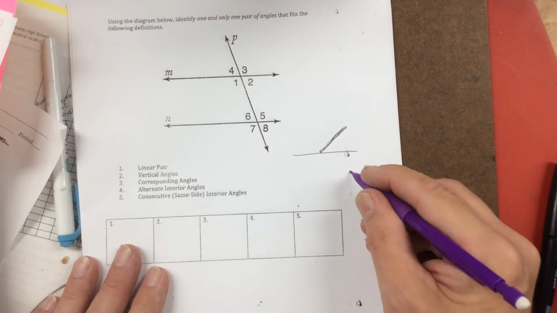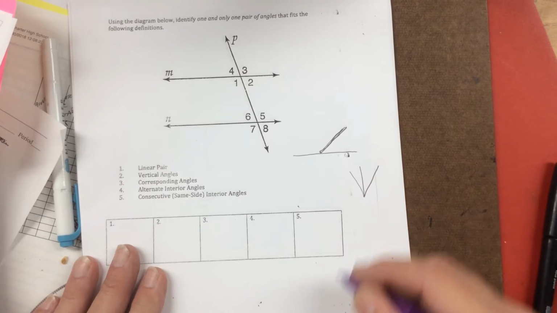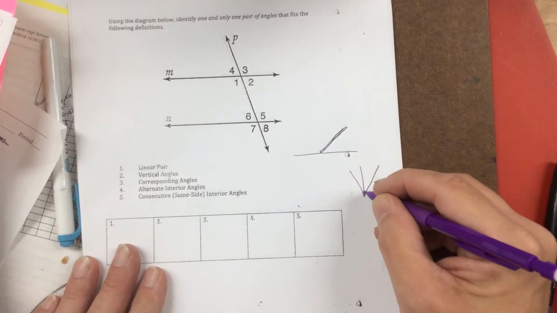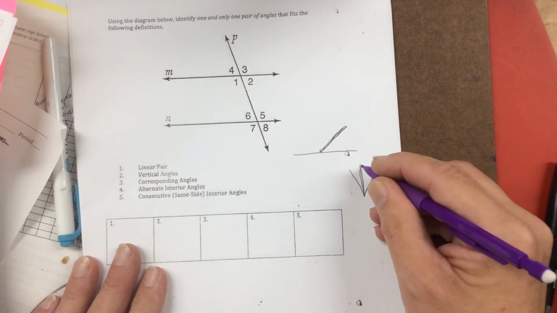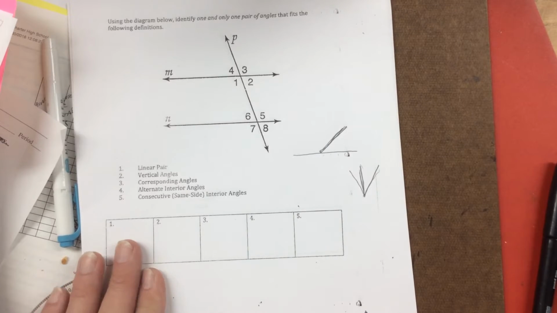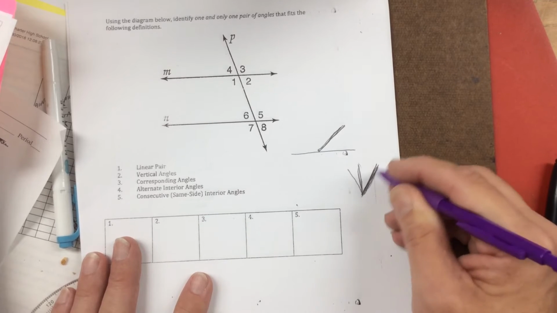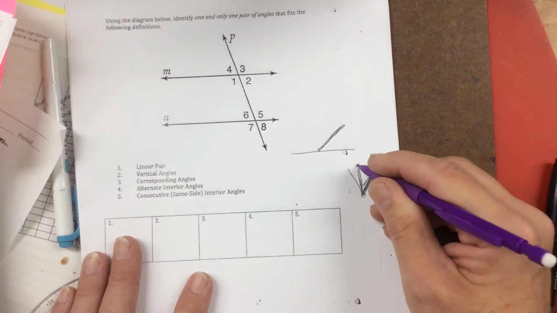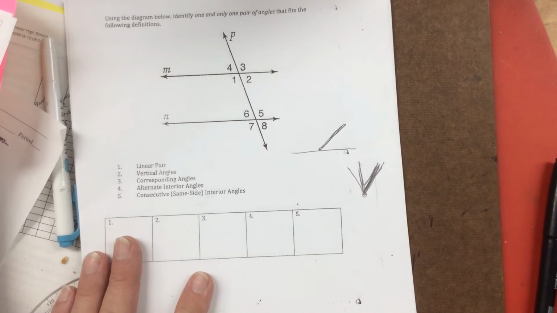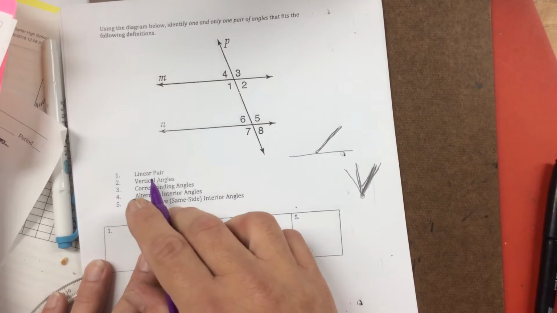So if I had this, for example, there's adjacent angles here. This one and this one, because they share this side and this vertex. But if you said, wait a minute, what if they share this side and this vertex, and one angle is this, and the other one is this? Are those adjacent angles? And the answer is no, because they overlap. Okay?